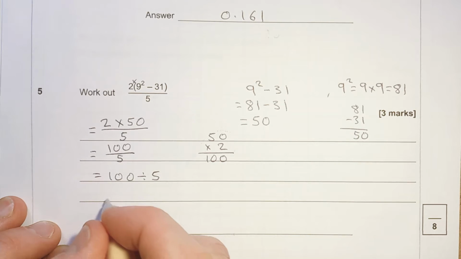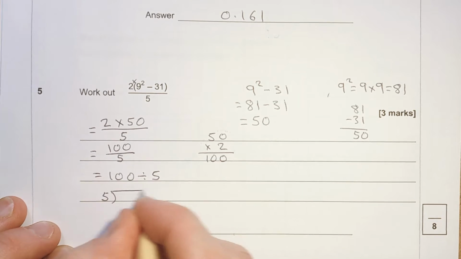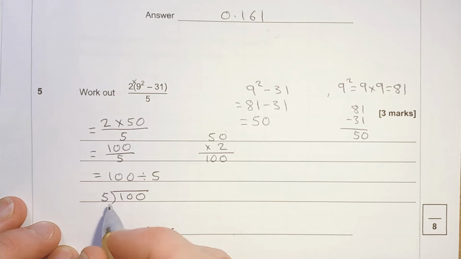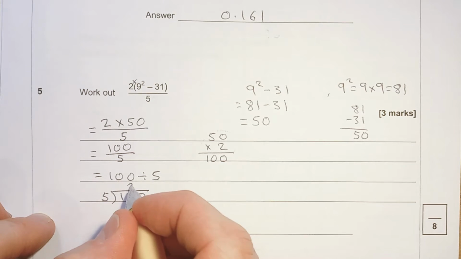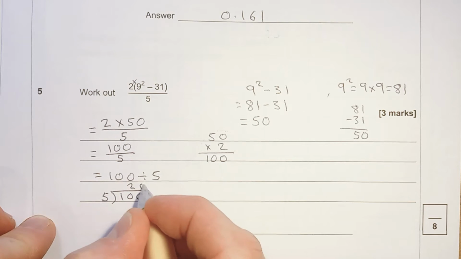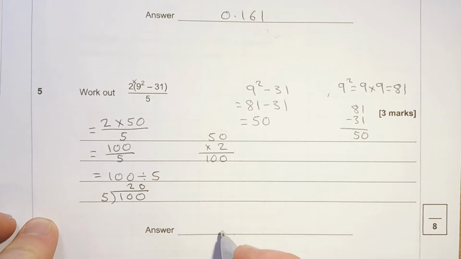which is the same as 100 divided by 5. Or if we want to do the bus stop method, we can say 5 into 1 doesn't go. 5 into 10, you've got 5, 10, so that's twice. 5 into 0 goes 0 times. So we end up with an answer of 20.